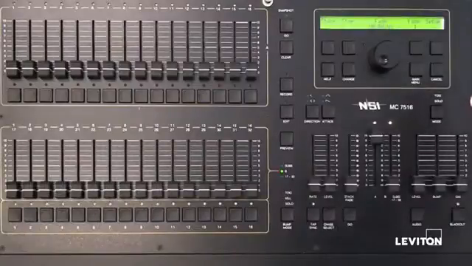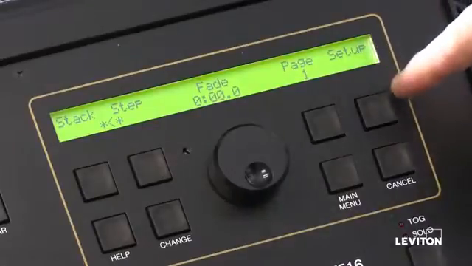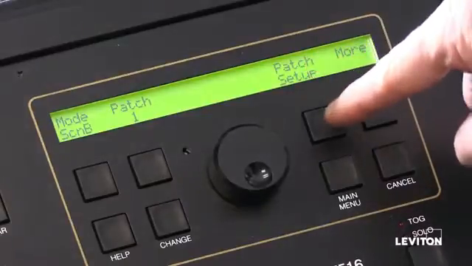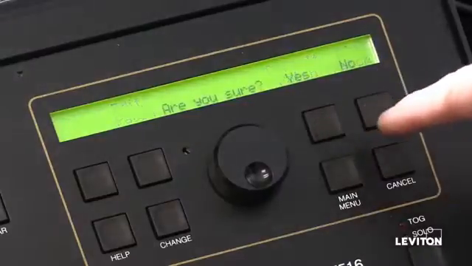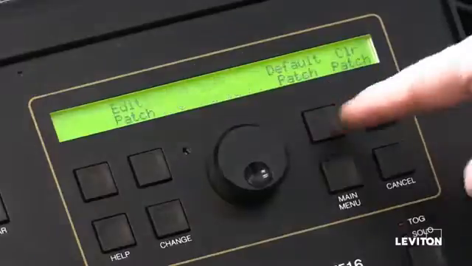To do a patch, which would be one of the first things you'd want to do after defaulting the console, it's simple. You go to the setup button, which would be F4 one time, and then you'll see on F3 it says patch setup one time. Once again at F3, default patch. Are you sure? Yes or no? F3 once again for yes.